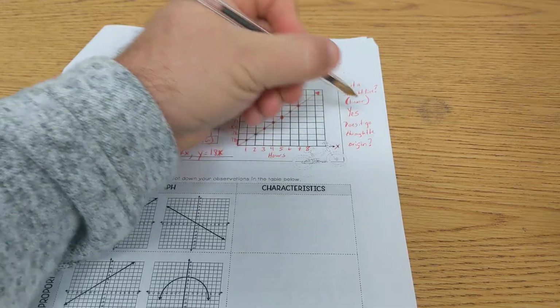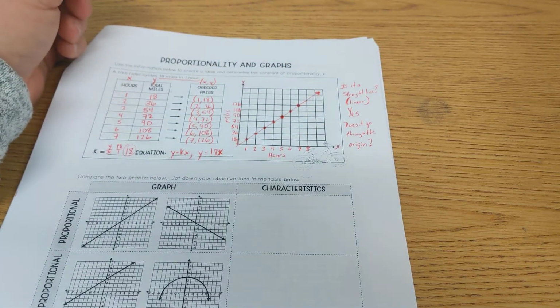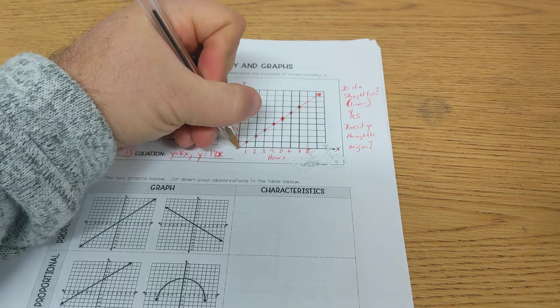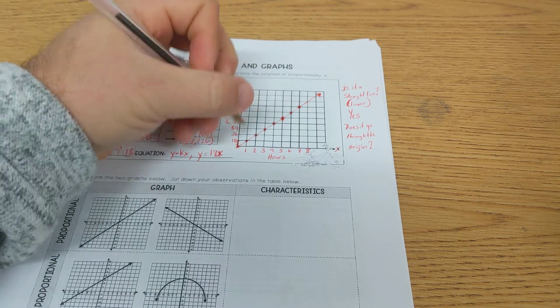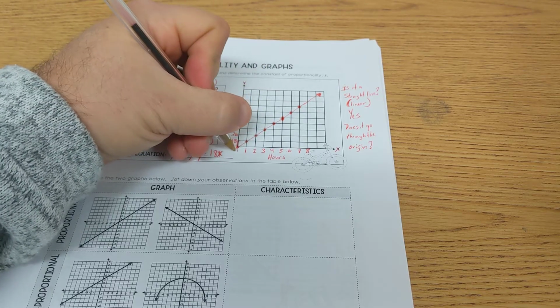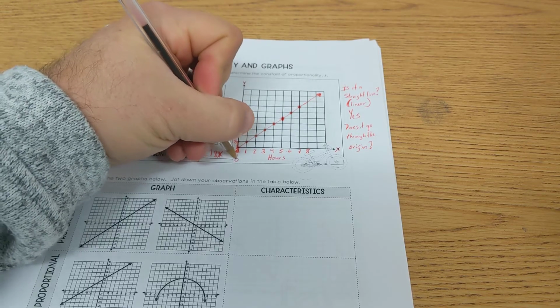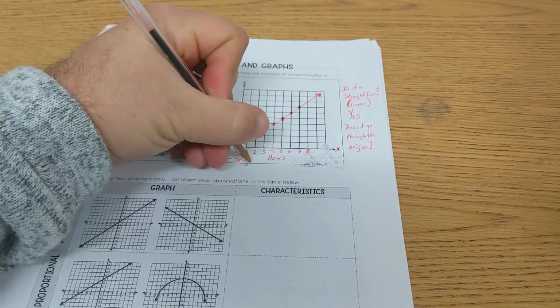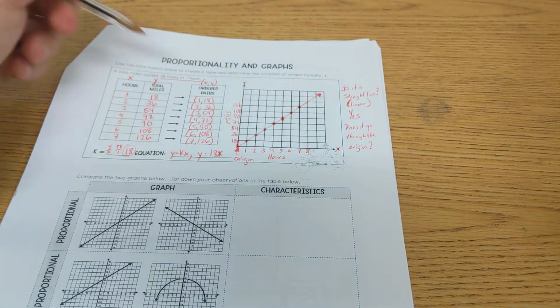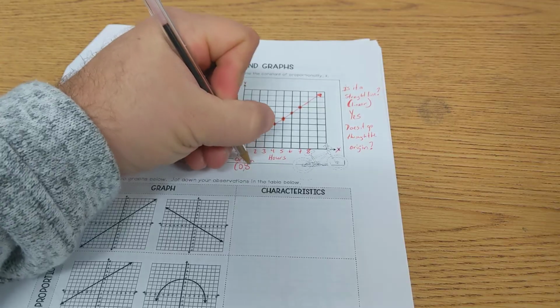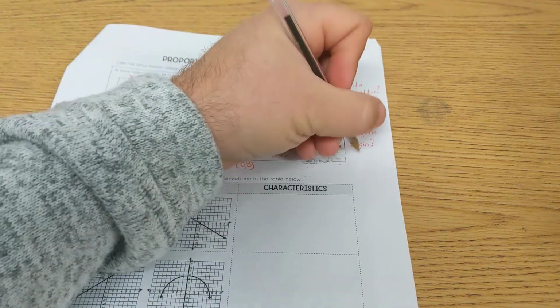Does it go through the origin? Well, what's the origin? The origin is right here. Okay? That is your origin. Okay? And in an ordered pair, your origin is (0, 0).